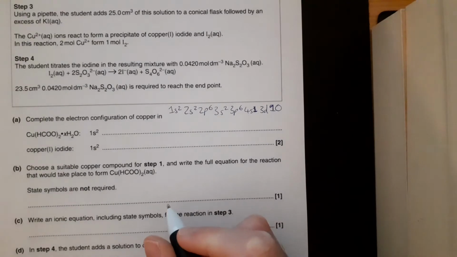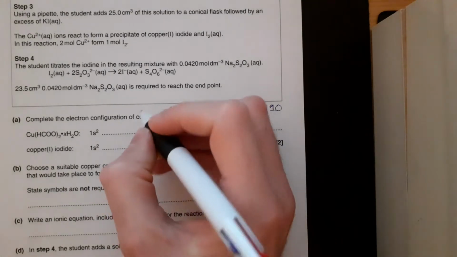So you need to be a little bit careful with that one. It's a bit of an exception to the rule. So that would be copper.